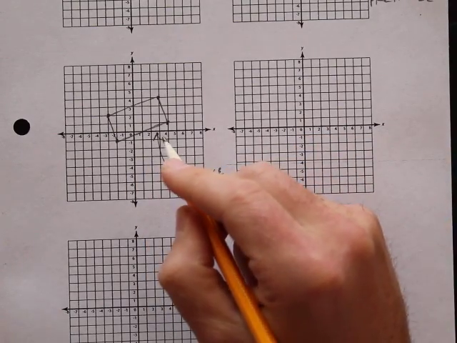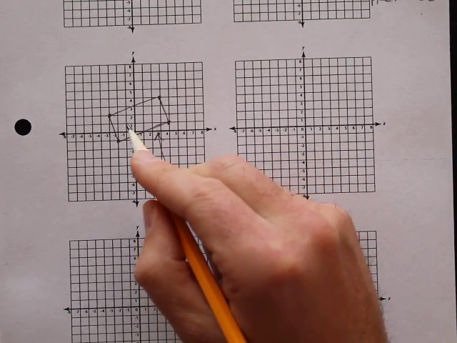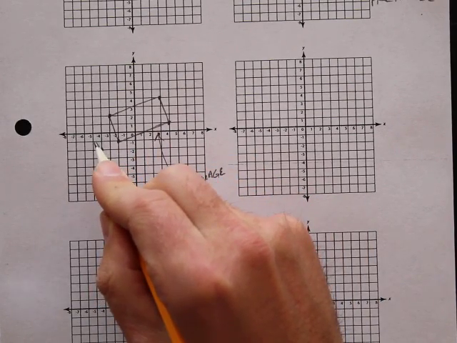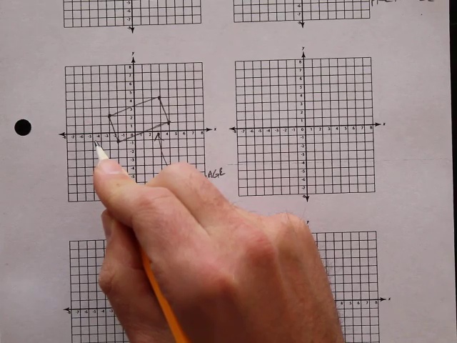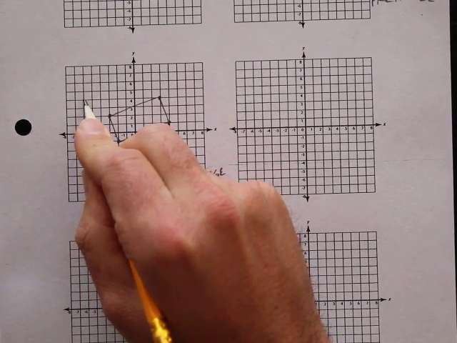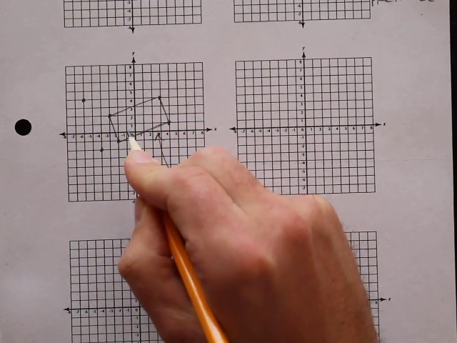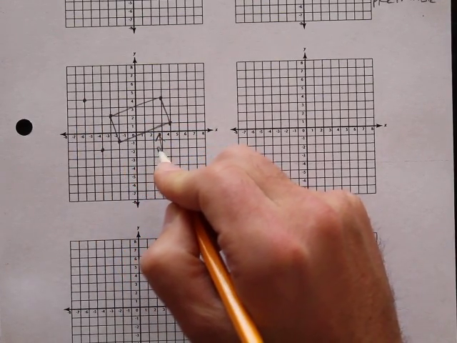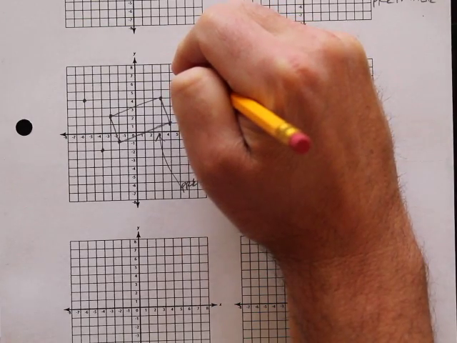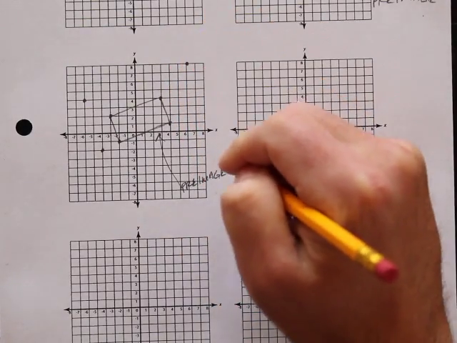And now the image is going to be at -4, -2, -6, 4, and then, let's see, 6, 8, and 8, 2.